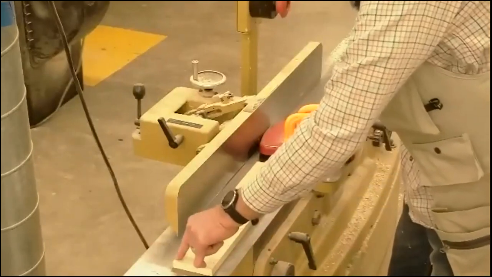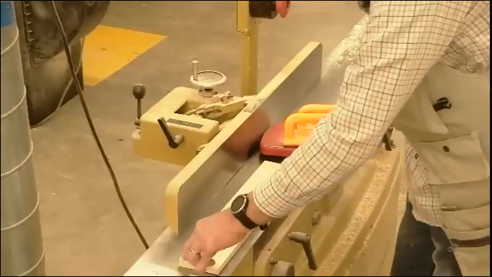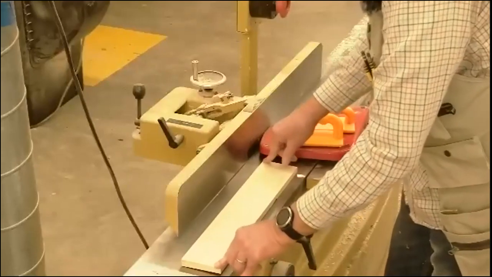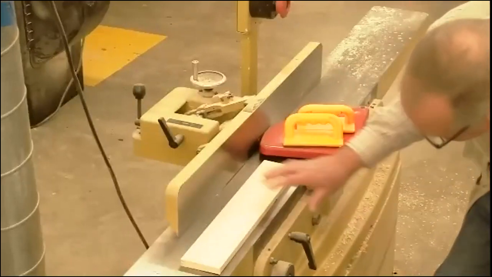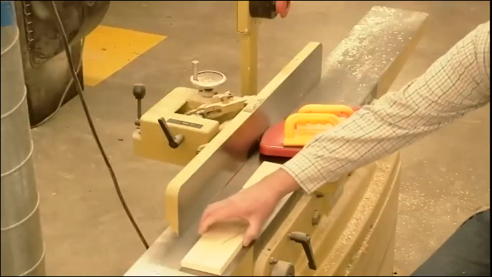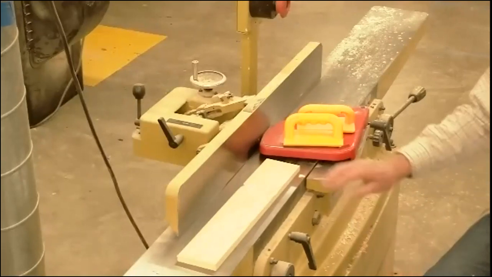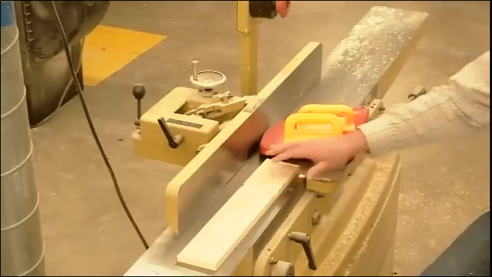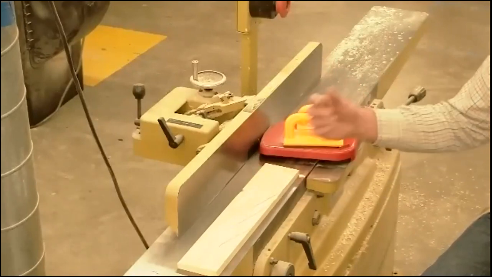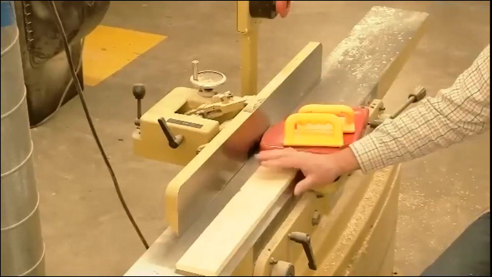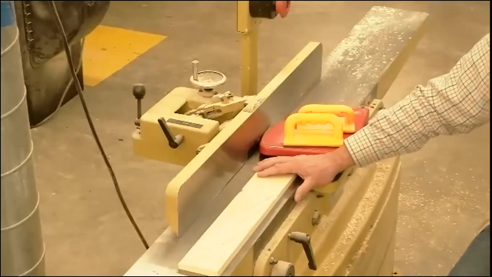I have no bow. On the other side though, I still have a little bow and a little twist. So it's the same situation. Now that we've got one flat face, okay, we put that good jointed face down on the planer. Bad face up. Since the cutter heads are above, it'll flatten the opposite face, get it to final thickness.